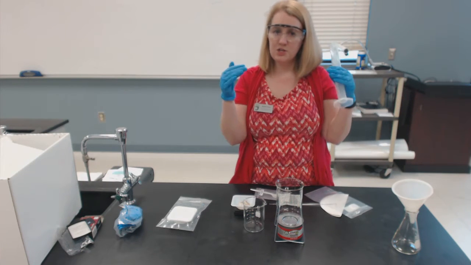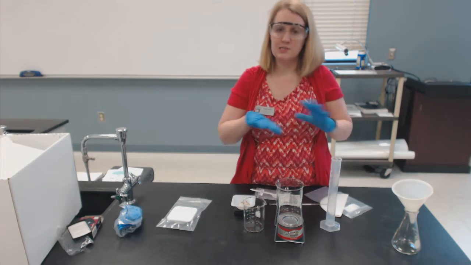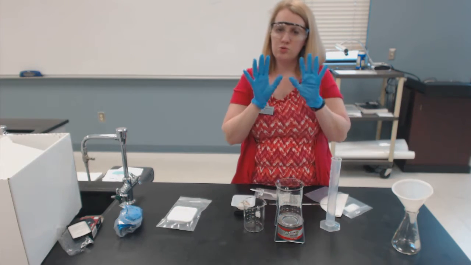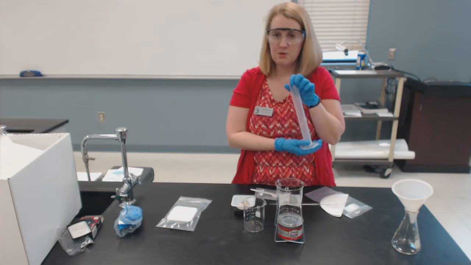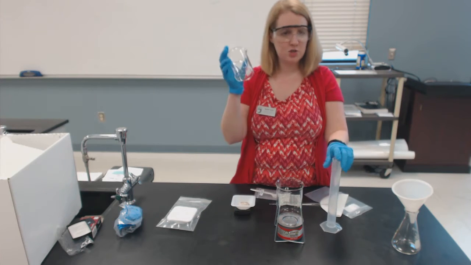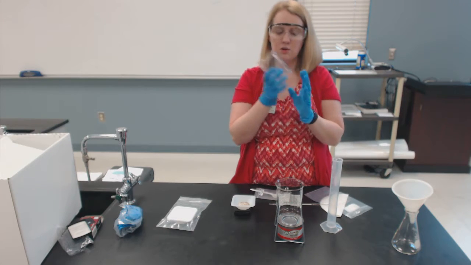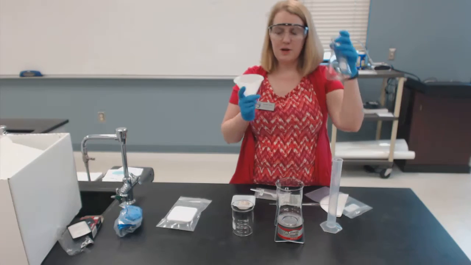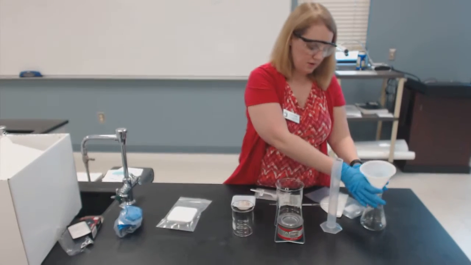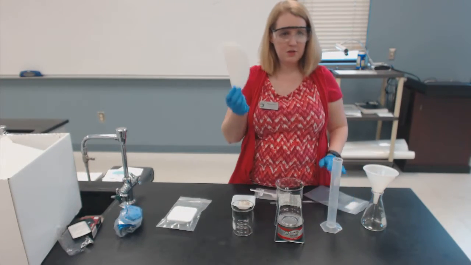In your procedure, precede it by a materials list that includes all the materials that you used. And make sure that you label how many milliliter graduated cylinder. Make sure you say a glass beaker, what size beaker. We have an Erlenmeyer flask and a funnel. Filter paper might be useful.